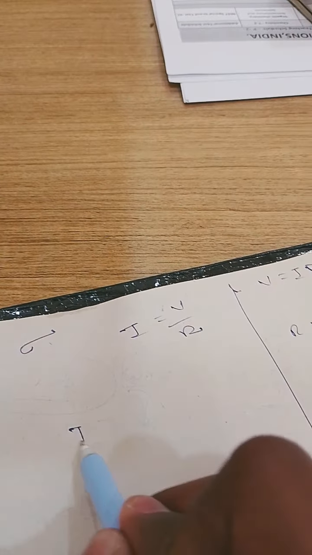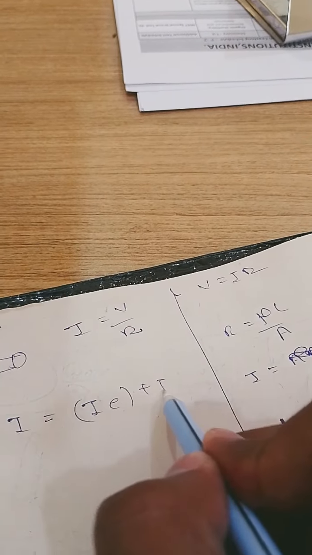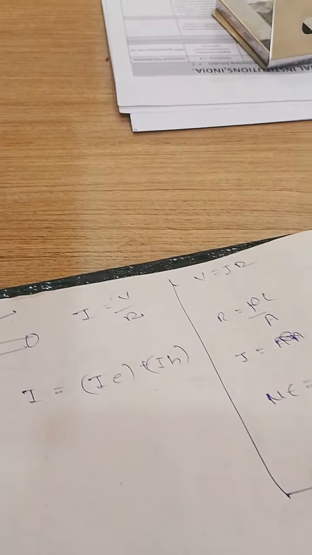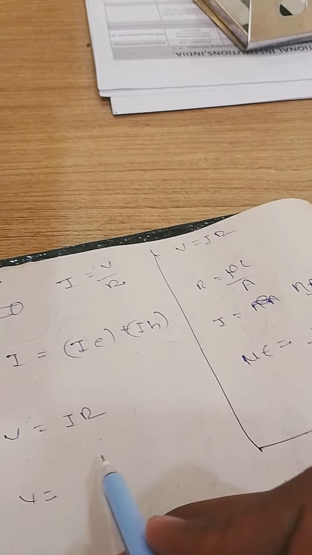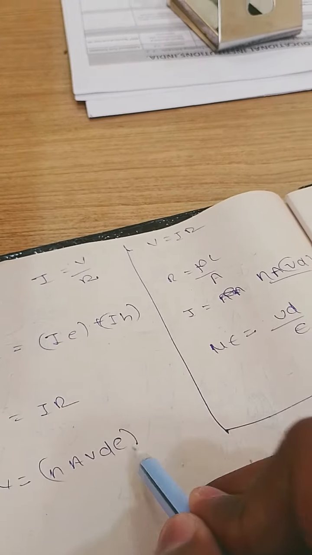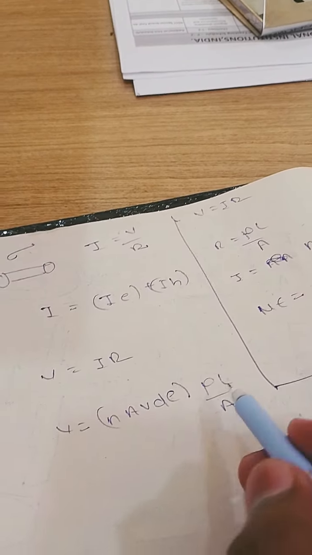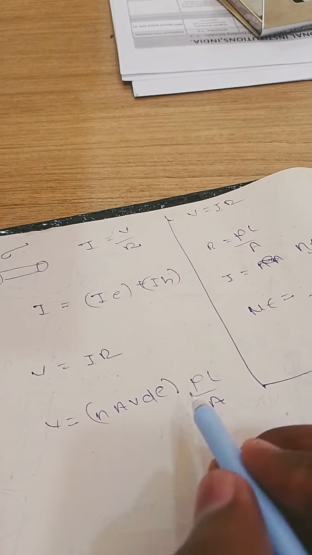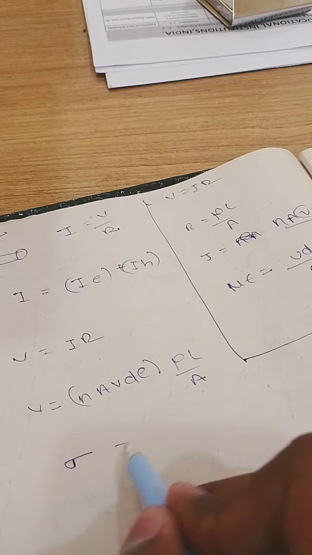We also know that current in semiconductors is due to holes and electrons, so it is the current due to electrons plus the current due to holes. From this we can write I is equal to V by R, V is equal to IR. We know that I is equal to nAvd e, and R is equal to rho L by A. We have to find the conductivity. We know that 1 by rho is called conductivity.